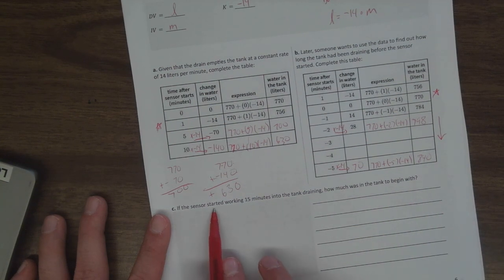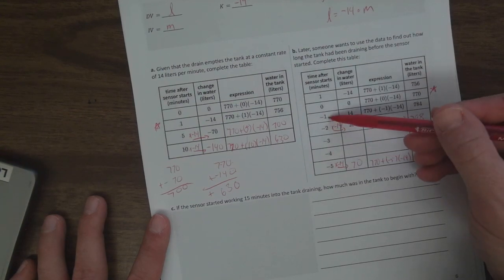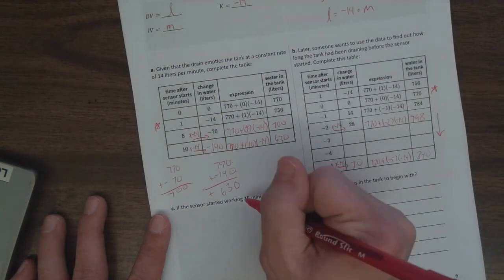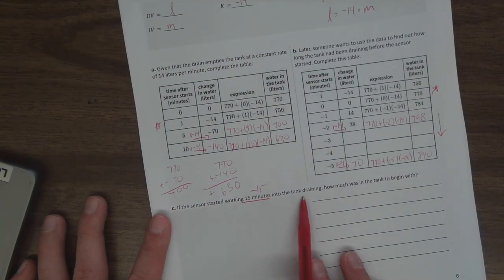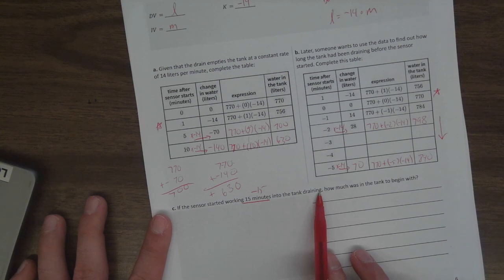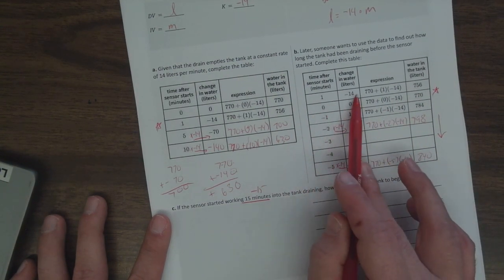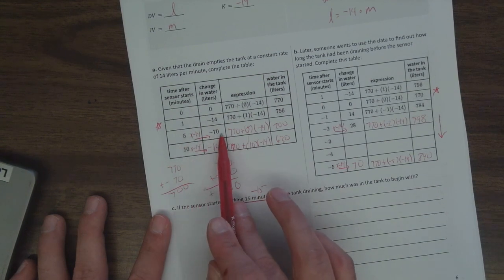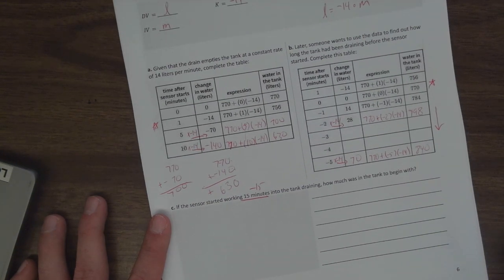And so here, if the sensor started working 15 minutes into the tank draining, so these are what we're waiting for, right? And so this would be our negative 15. The reason why is because 15 minutes passed before this tank started recording anything. And so this is the part where it started recording. 1 minute passed, it decreased. 5 minutes passed, it decreased. These are the minutes before we knew that it was draining.